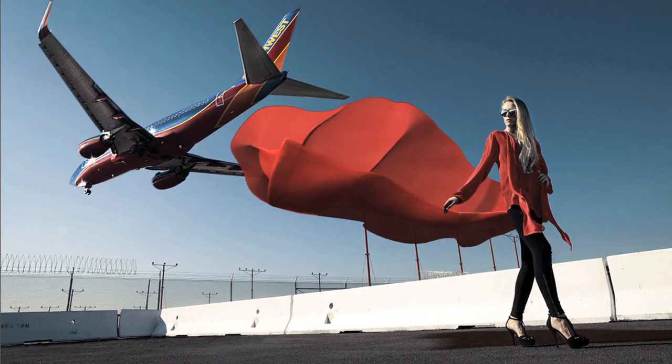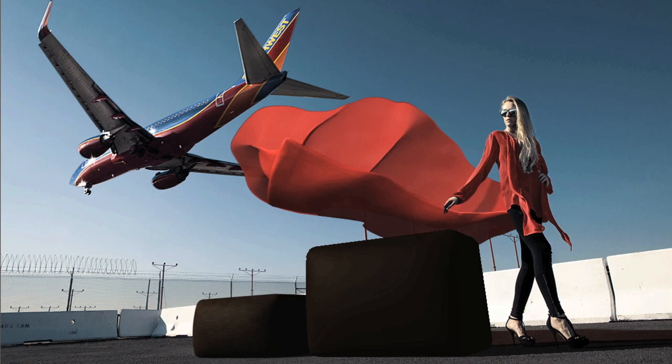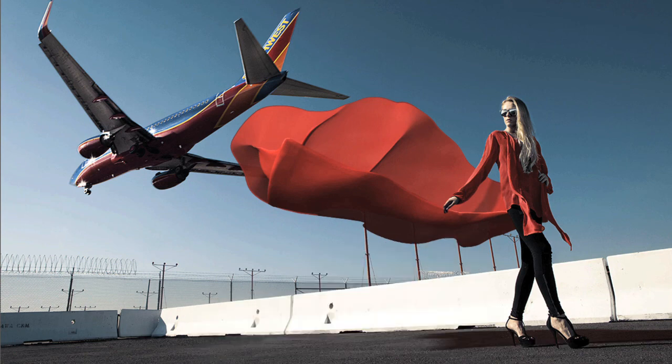I hope you enjoyed our little 3D tutorial. You can add the suitcases if you want to, or try to build your own 3D elements.